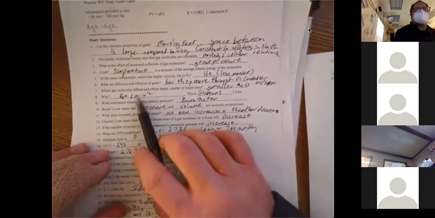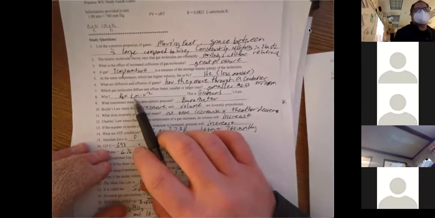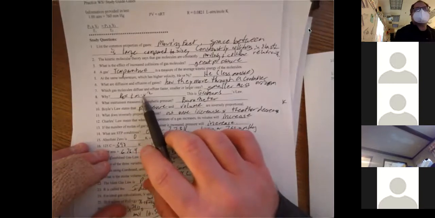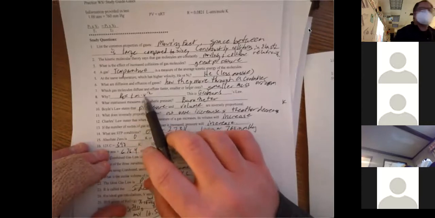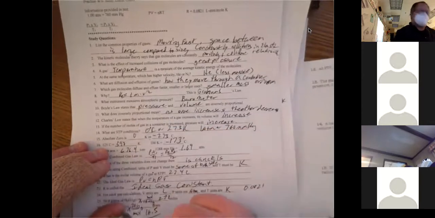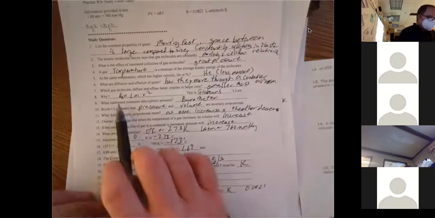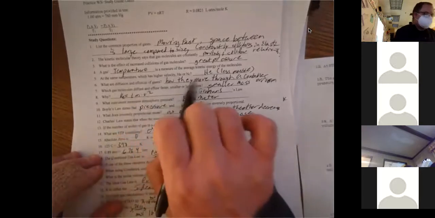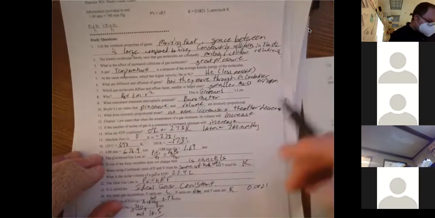The reason for that is that kinetic energy is related to mass and velocity. The smaller the mass, the faster the velocity has to be. The bigger the mass, the less the velocity has to be in order to have the same kinetic energy. Remember, kinetic energy is like a measurement of temperature. So temperature is a measure of the average kinetic energy. So they're directly related there.